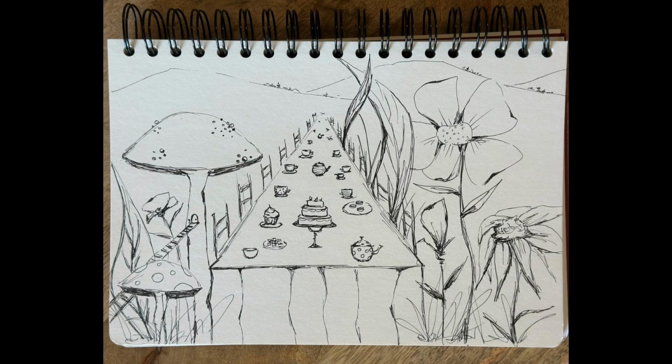Before we draw from real life, let's review our sketching techniques so that we know we're all on the same page and we can refresh our memories.